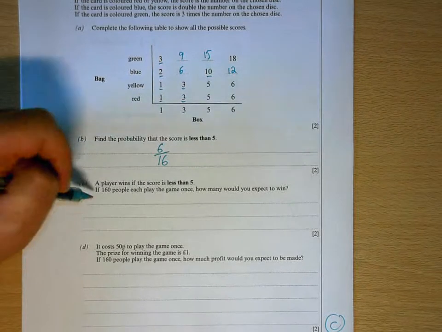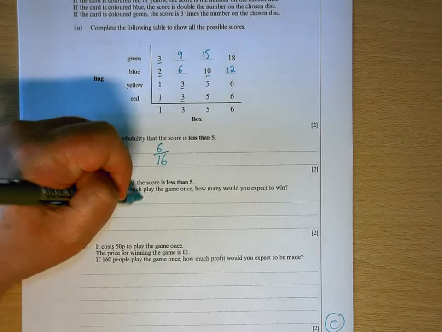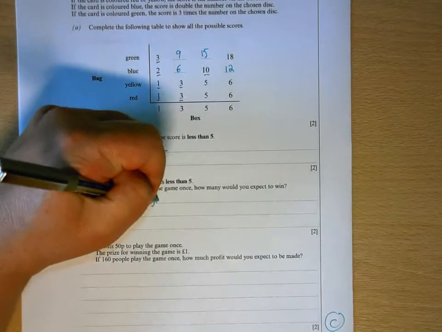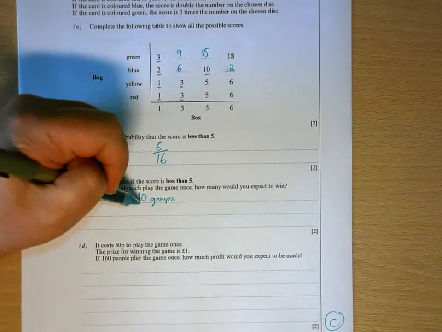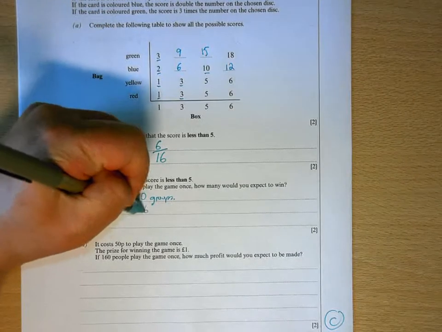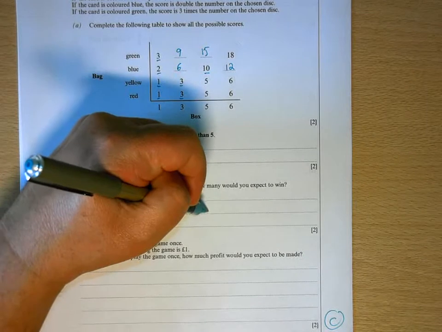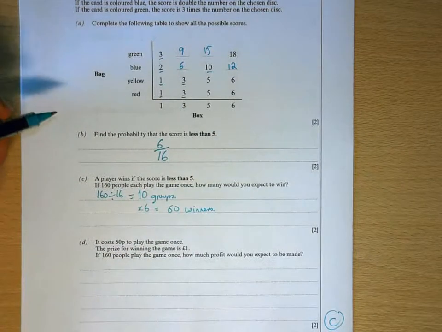So you do 160 divided by 16, which is 10. Okay, so you've got 10 groups playing the game, and in every one of those groups there's 6 winners. So you would expect 60 out of the 160 to be winners.